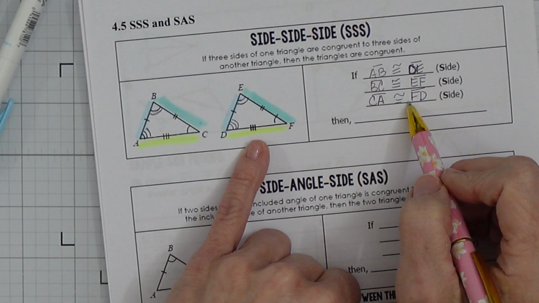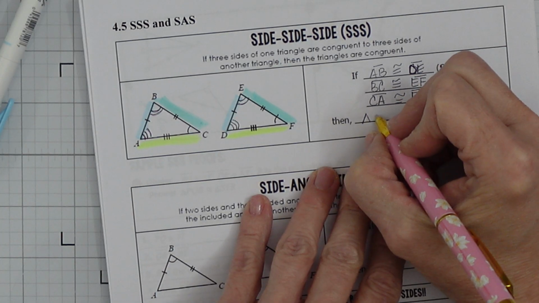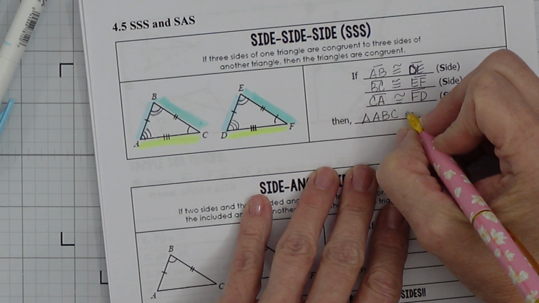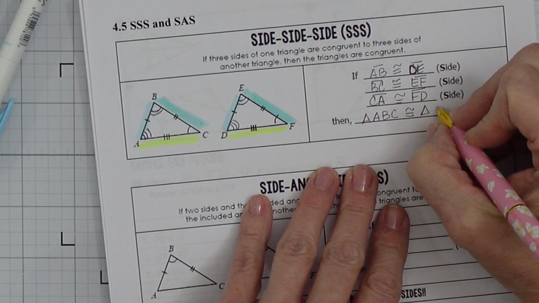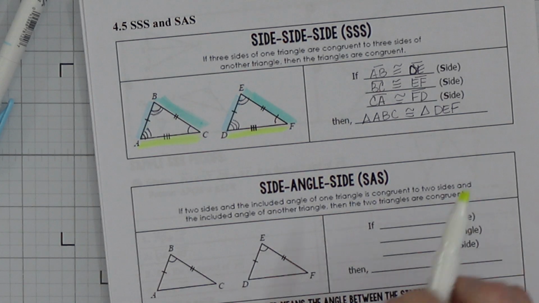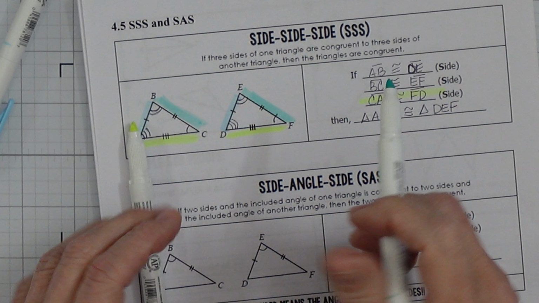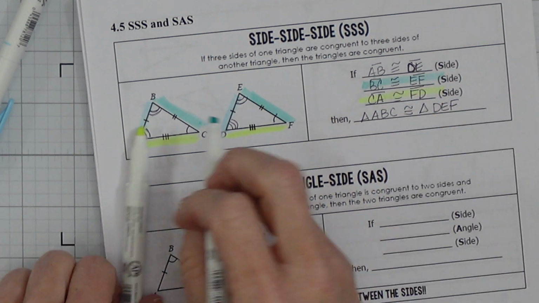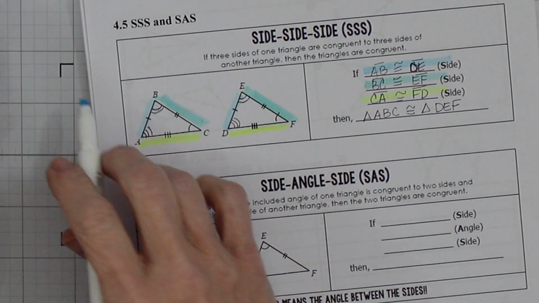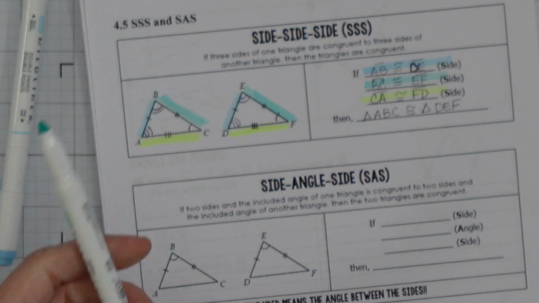So if all of these things are true, then triangle ABC is congruent to triangle DEF. Okay, so we've got all of our sides. They are selected, they're picked out, they're marked. We have them listed based on the angles.